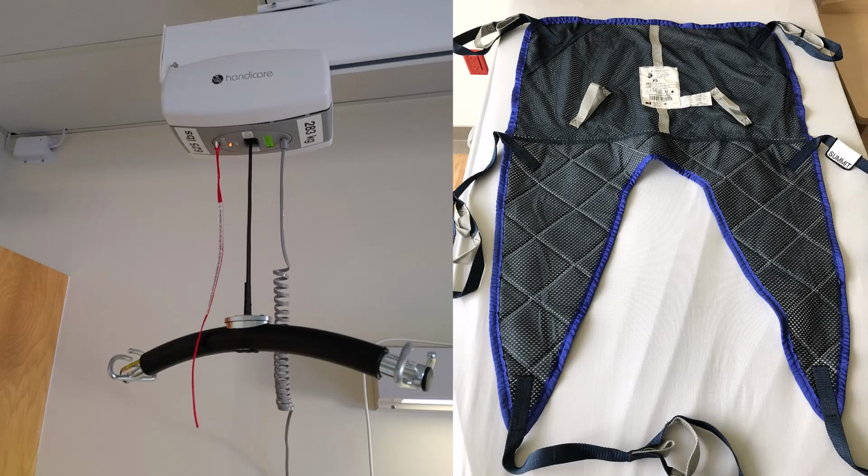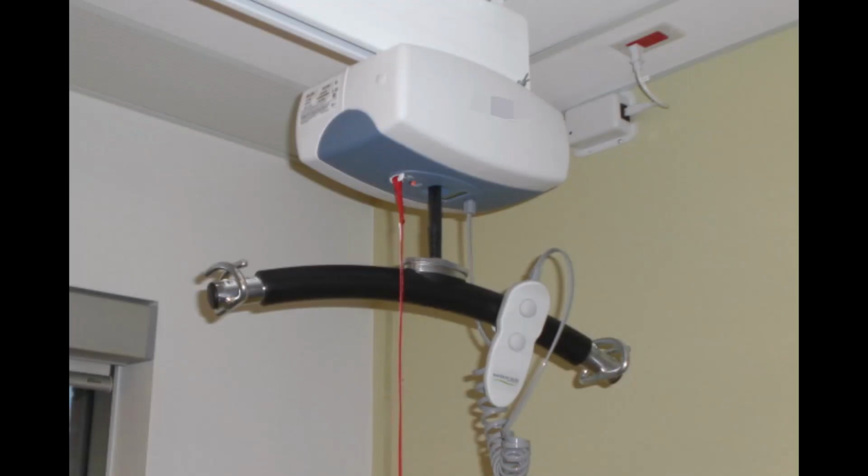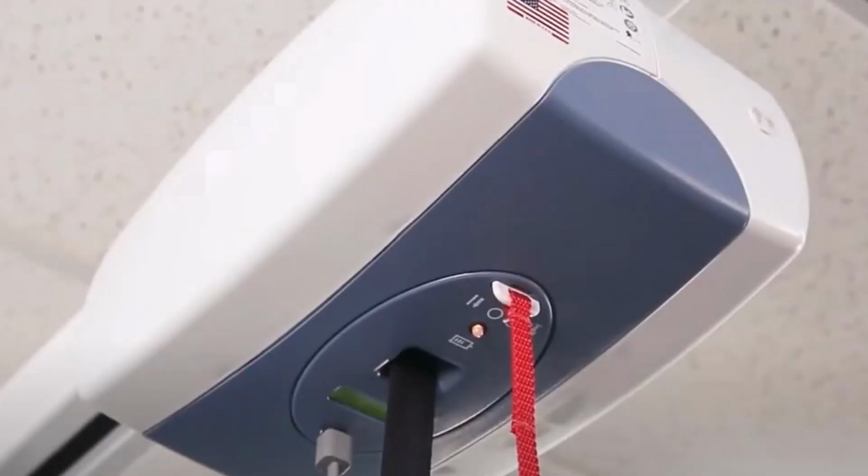Our first brand we will look at is Handicare. They make tracks, motors, and corresponding slings. Handicare's most commonly used model is the C model, which has a LCD display with battery charge indicator and servicing messages. It has an orange light which indicates when it is in charge mode, or a green light when in use. A red light indicates that the battery is discharged or the pull cord has been drawn.